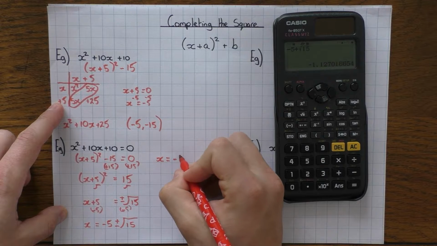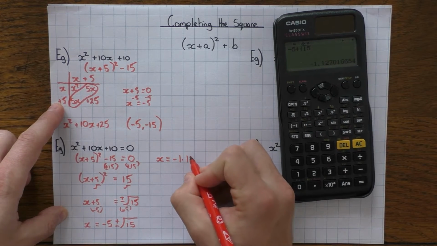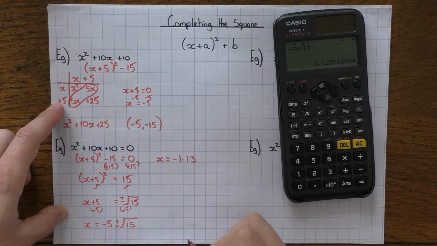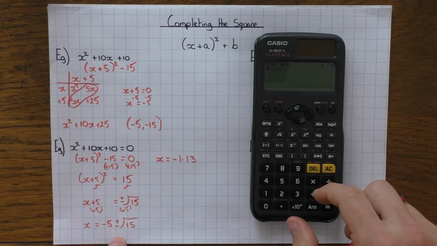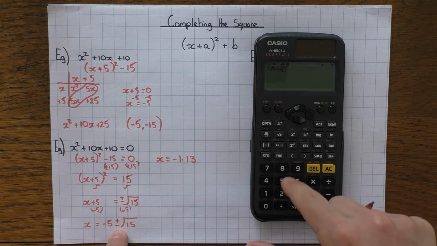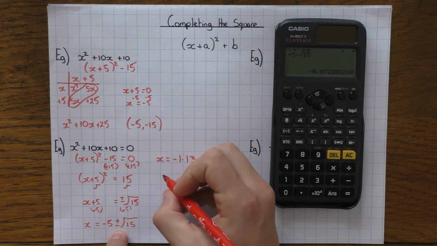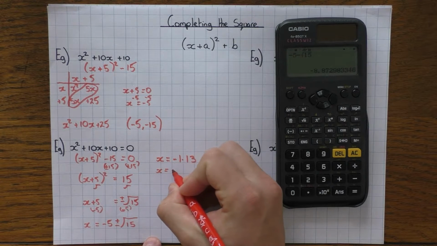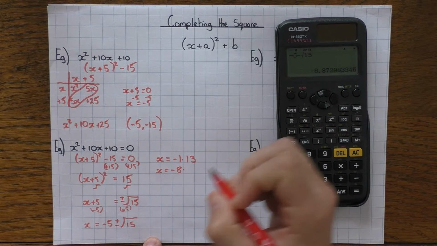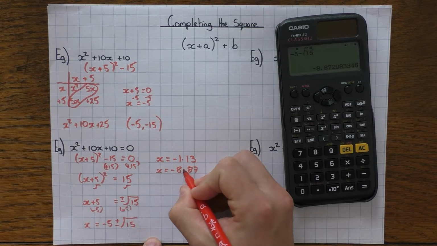So I've got minus 1.17, I'll round that 2 up to a 3. And then I need to do the minus. So minus 5, this time minus the square root of 15. Again, press the SD button. So the other solution is minus 8.87, again rounded to 2 decimal places.